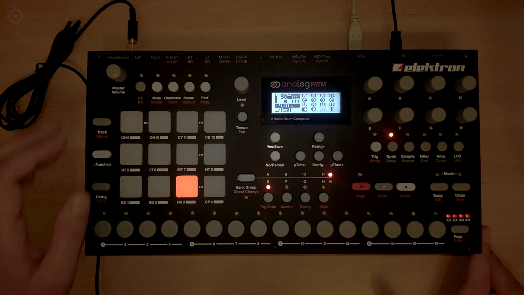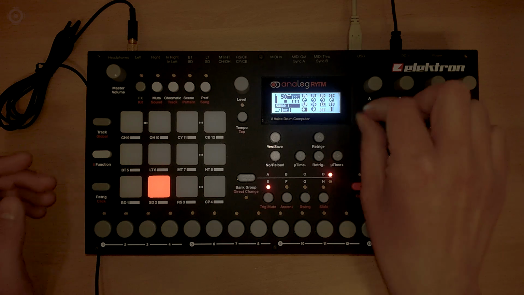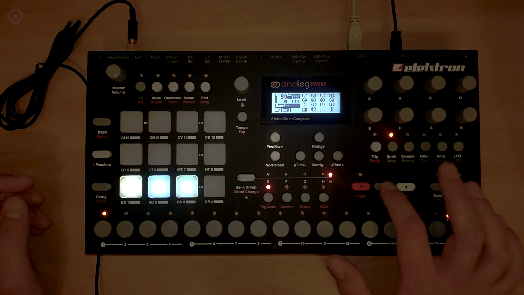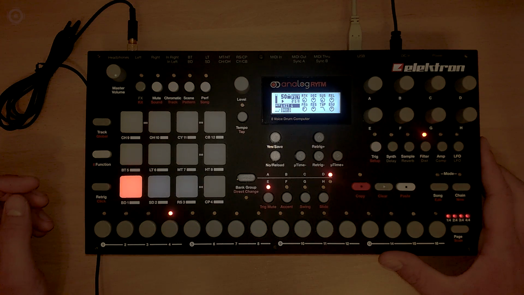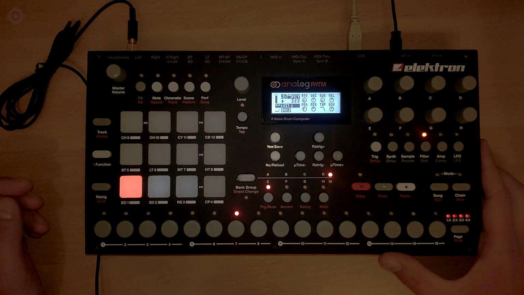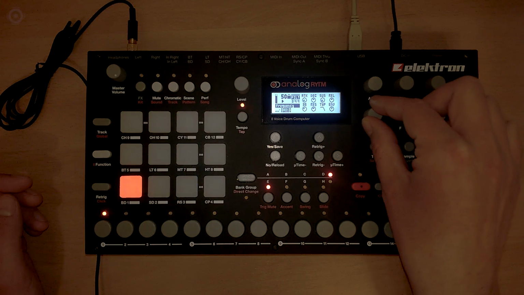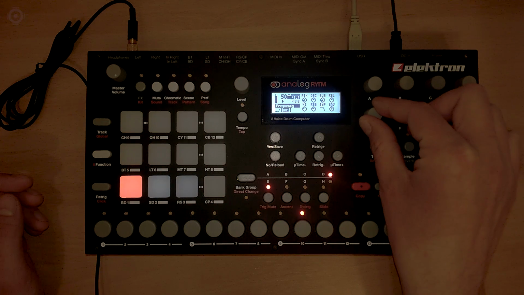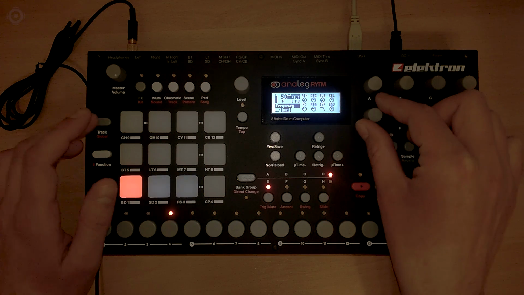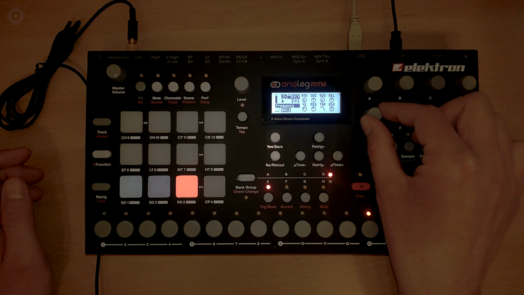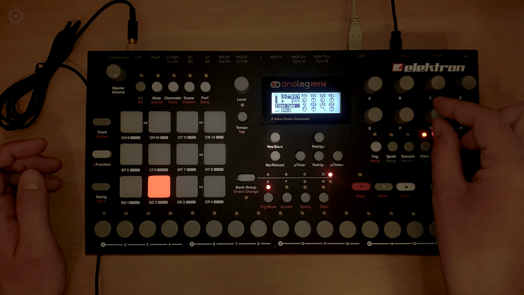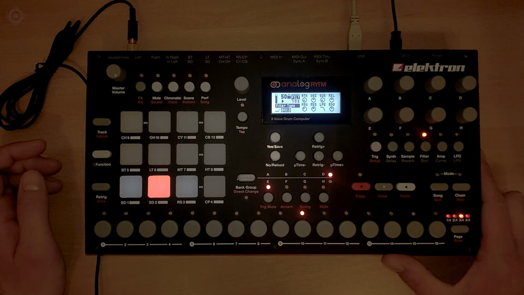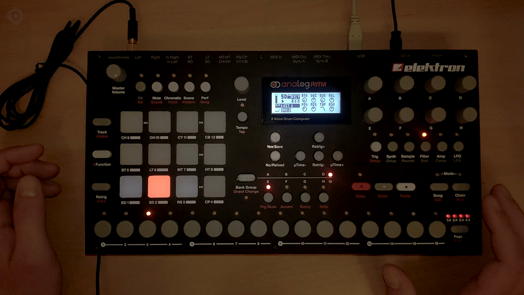It's still a little bit too bright in my opinion. Let's switch all the waveforms down. Let's try that out. Something like that, I think.